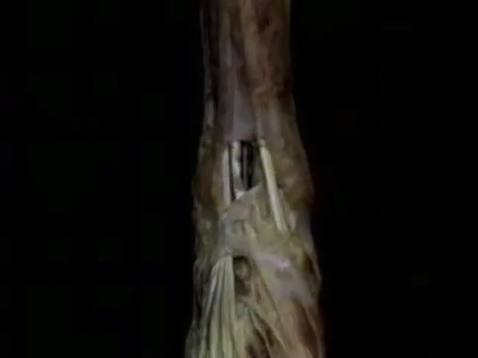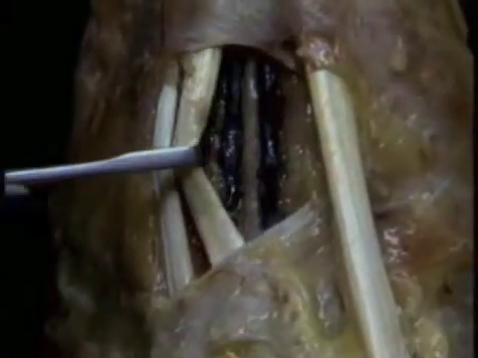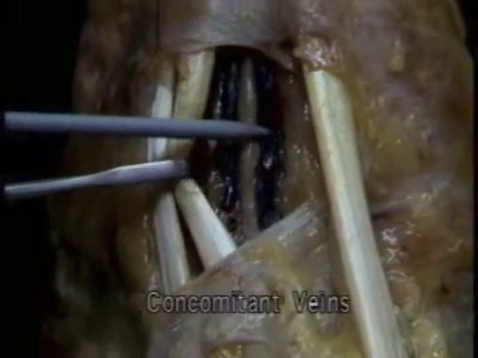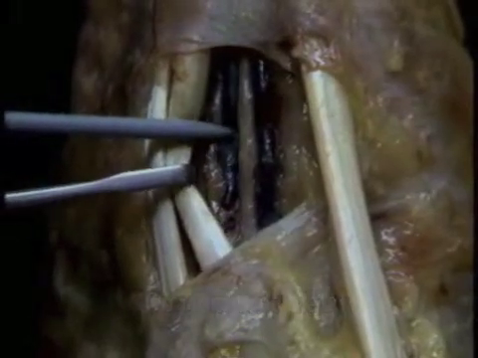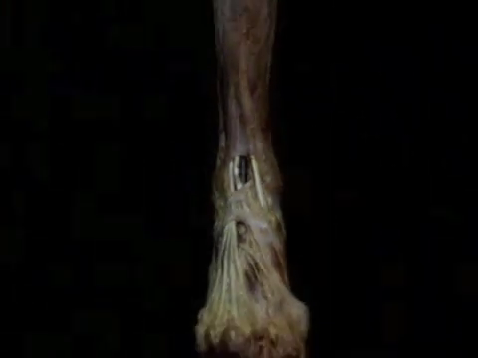In addition, at a deeper level, the arteries, which we'll be looking at next, are closely accompanied by concomitant veins like these. From here on, we'll remove all the concomitant veins to simplify the picture. We last saw the anterior and posterior tibial arteries entering the foot beneath the extensor retinaculum and flexor retinaculum, respectively.